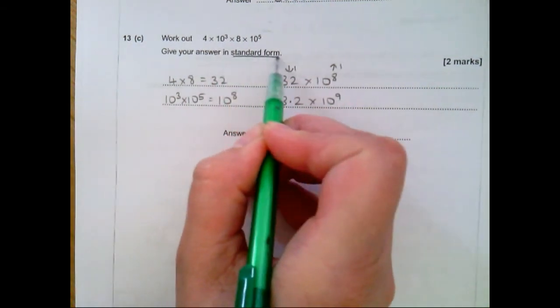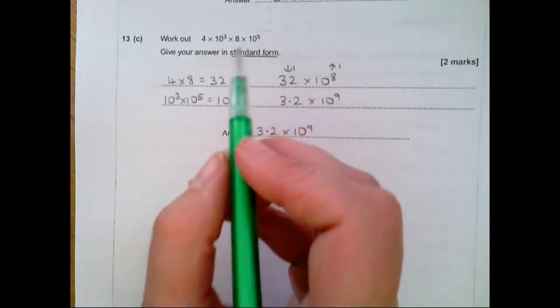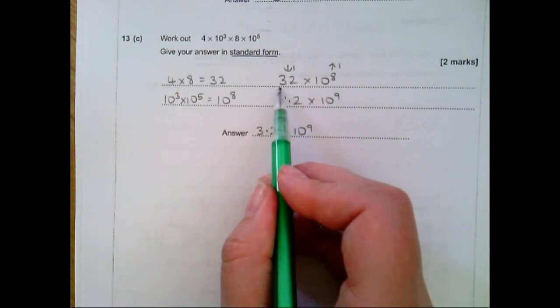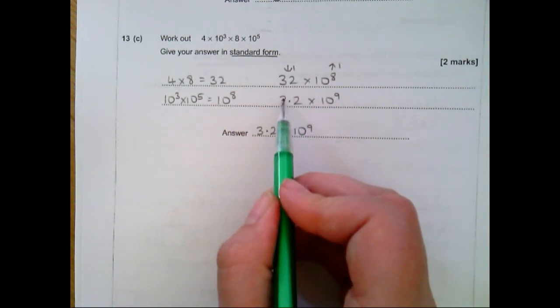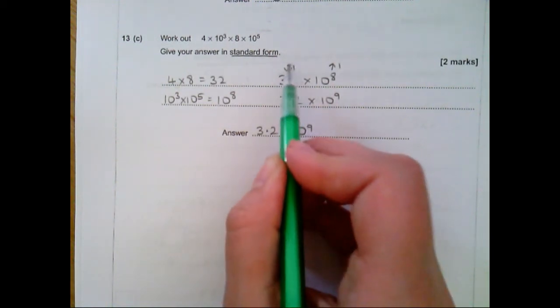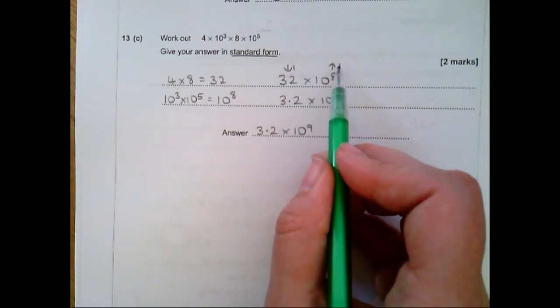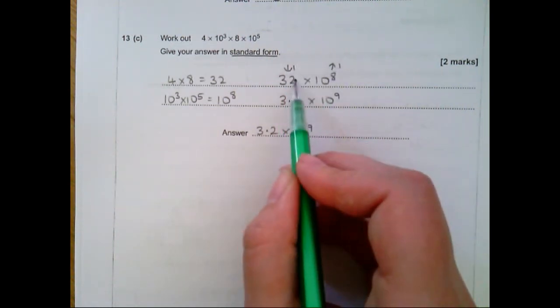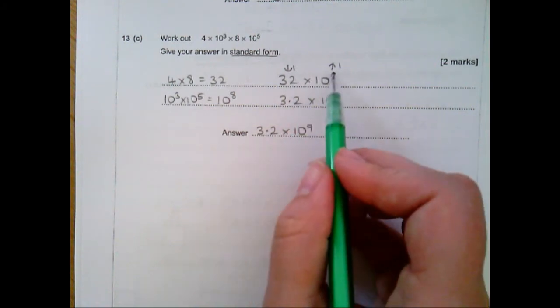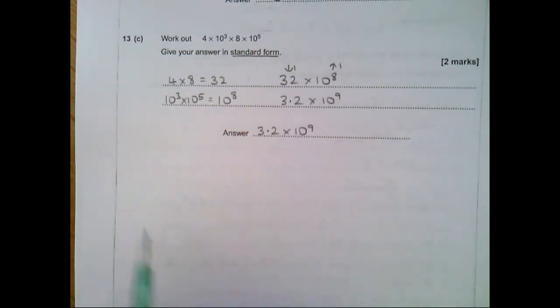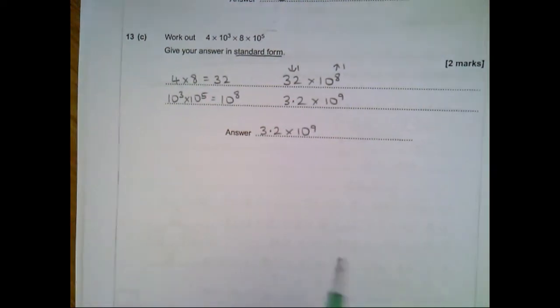But it said for you to give your answer in standard form. And that's not properly in standard form just because the 32 is too big. So the 32 would have to go down to 3.2. And because you're putting it down 1, you have to go over here and put the power up 1 to make up for it. So the 32 goes down to 3.2 and the 8 goes up to 9, and then that would be your final answer. Quite a nice question there in standard form, there's nothing too difficult there.